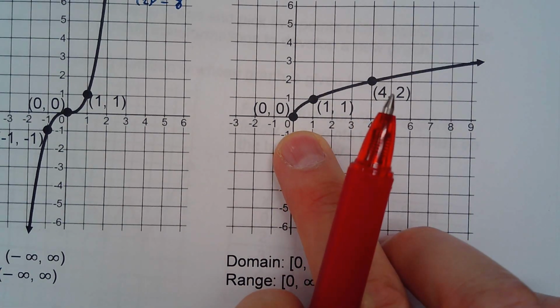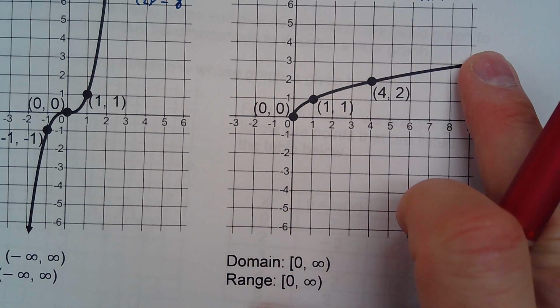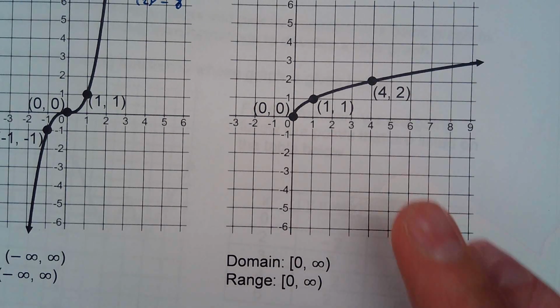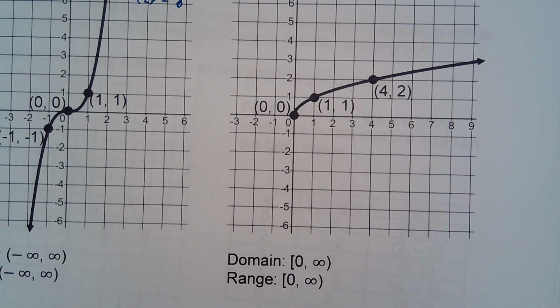Again, if someone says square root, you need to have this picture in your mind with these 3 points. Because later when we shift, we're going to be using these points to help us shift.